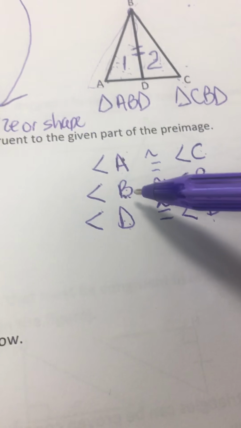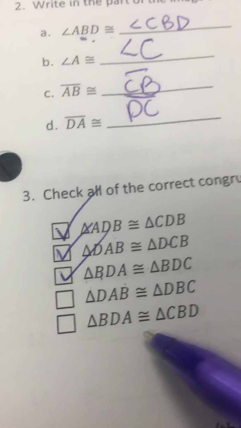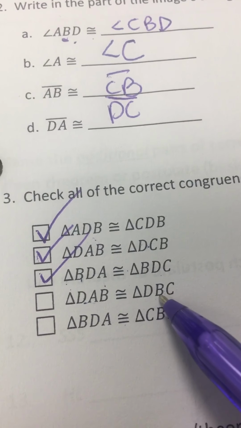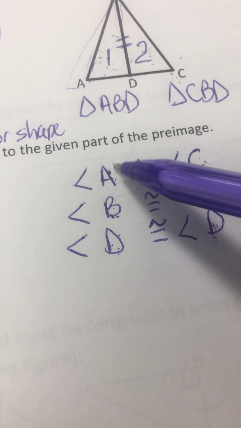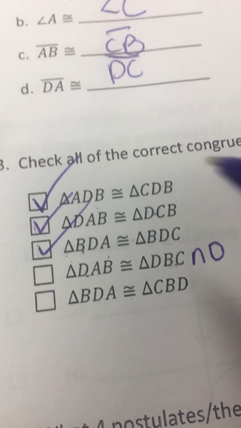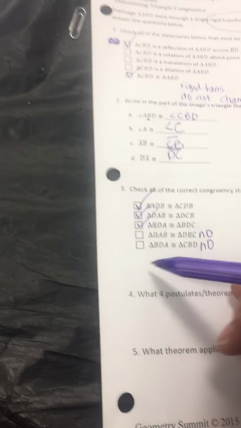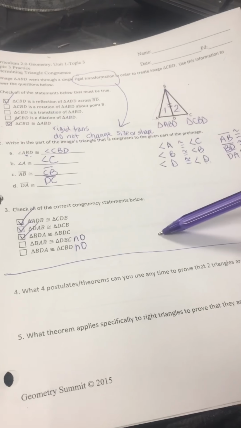DAB should be the same as DCB. Is that what's written there? Is that CB? Nope. This is a no. And the last one, BDA should be the same as BDC. BDA, BDC, that doesn't work. So no. All right, so make sure you guys know how to do your congruency statement. So that's half of your assessment tomorrow.